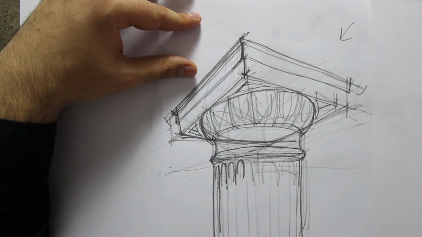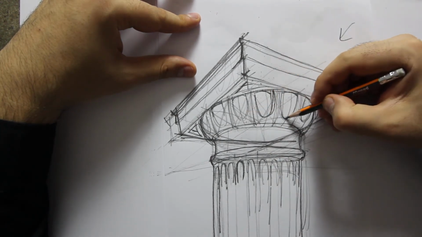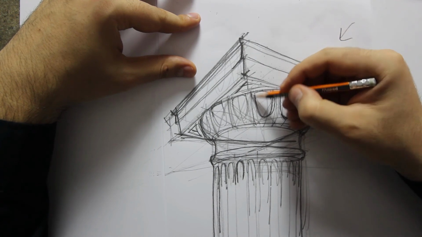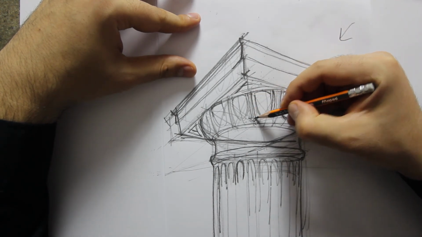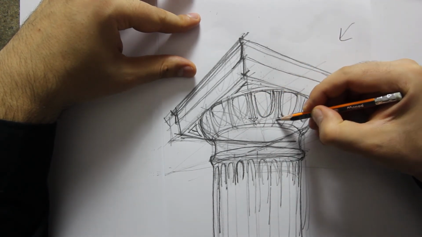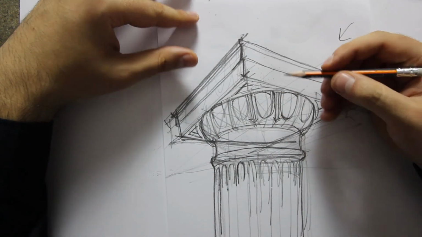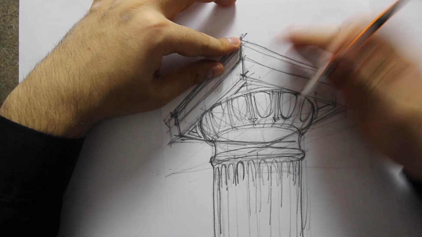The thing with drawing is, if you don't sketch for a while, your skills are going to regress. But because you know that, you'll be ready.